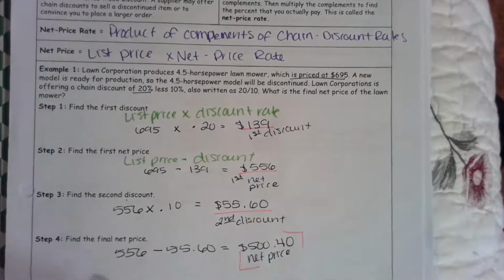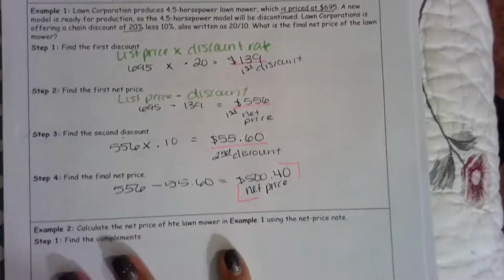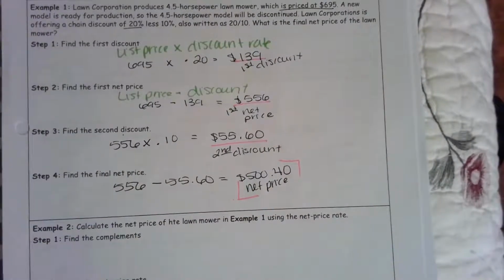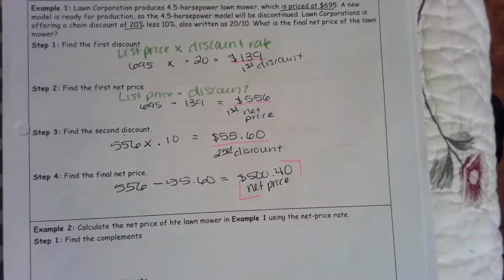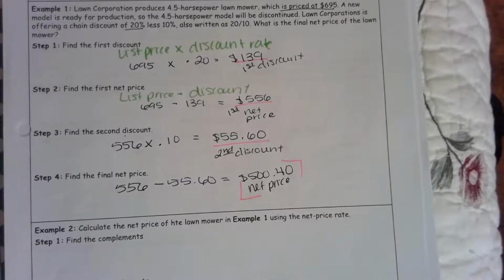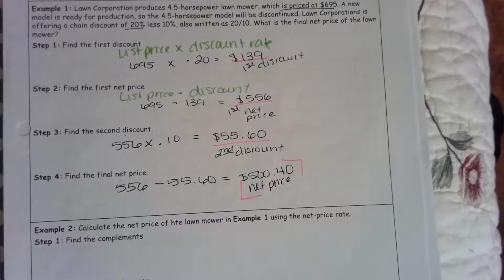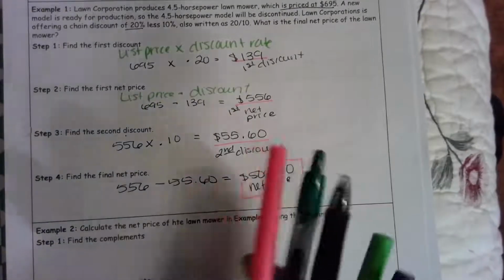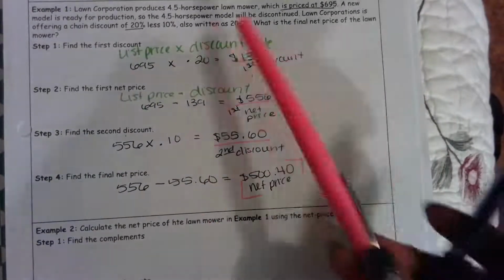So the other way you could do it using these formulas above is using the complement method. So we're still going to be working with the lawnmower in example 1. We're still going to be working with everything the same, same numbers and everything. It's just we're going to be doing it a different method.